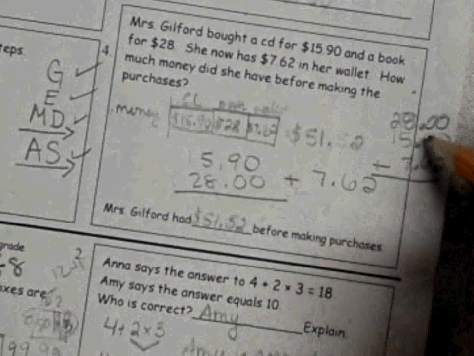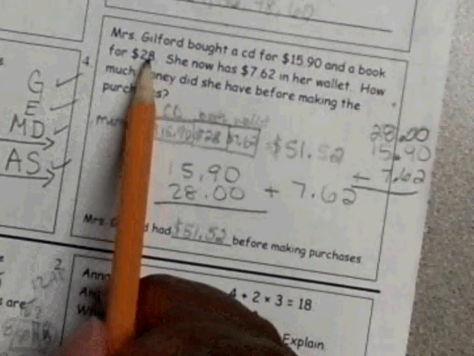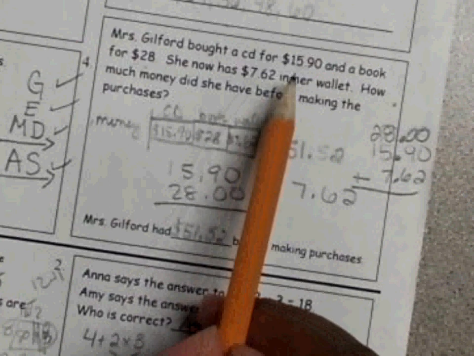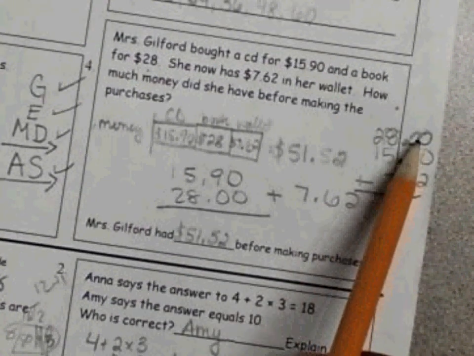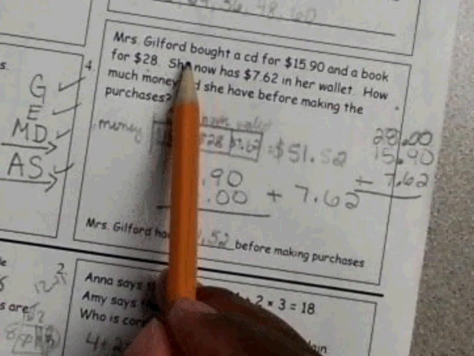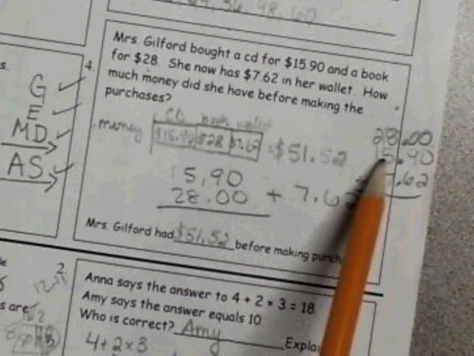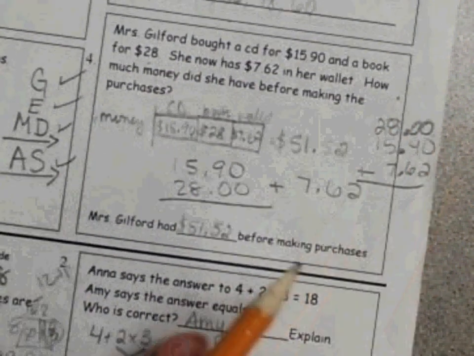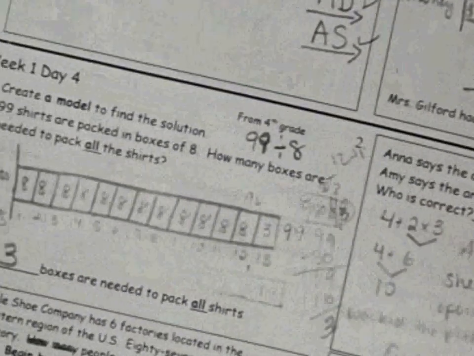So the one thing that I want to make sure that I do is, yes, this says $28, but I also need to put it in the right place and annex 2 zeros behind the decimal to represent that $28.00. If I line that up all correctly, that gives me $51.52.